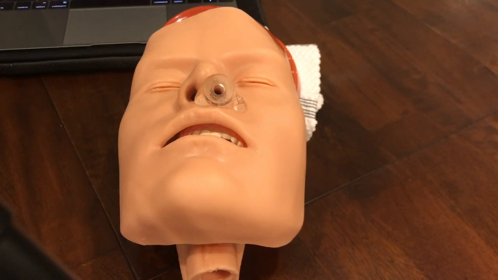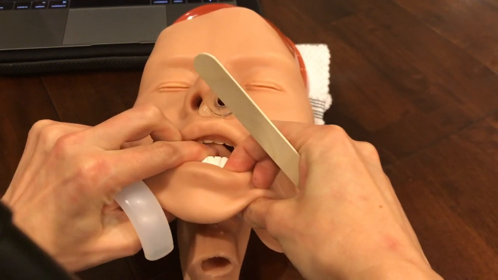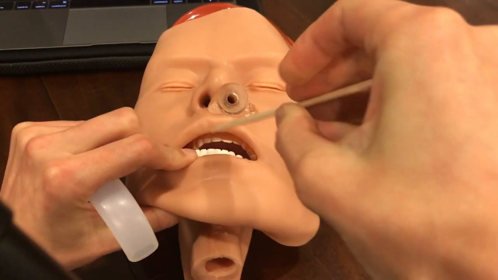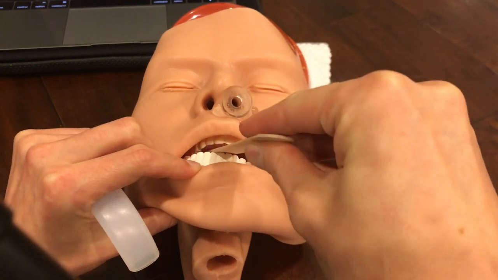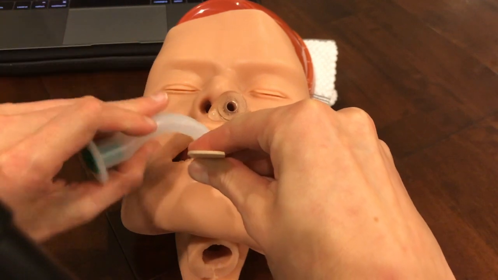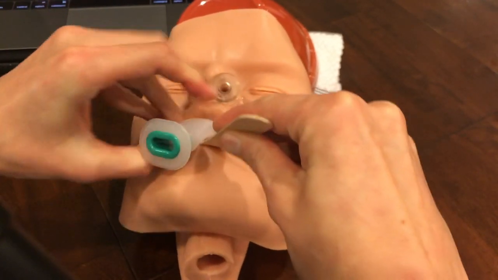Now there are two ways that you can insert the oral airway. Patients often have their tongues stuck to the roof of their mouths quite often when they're obstructing. So one method I like to use is to put the tongue blade down, to push the tongue down, and then insert the oral airway like this. Just like so.